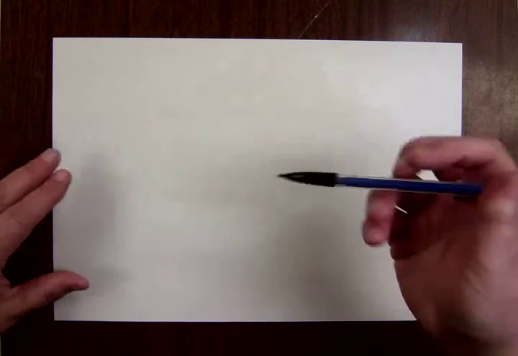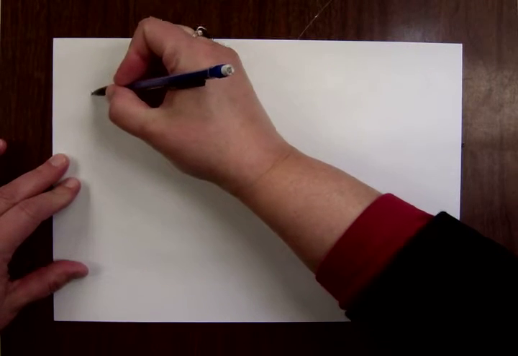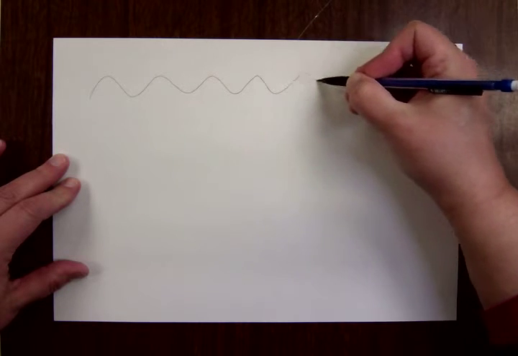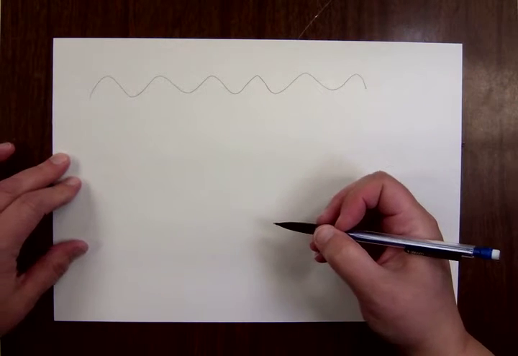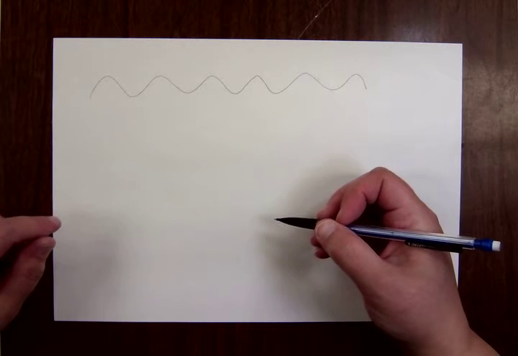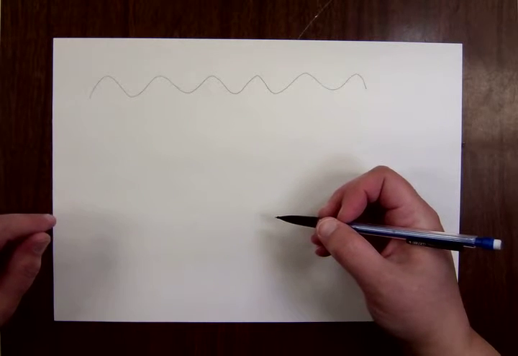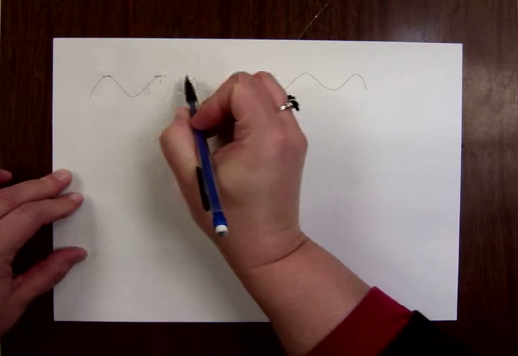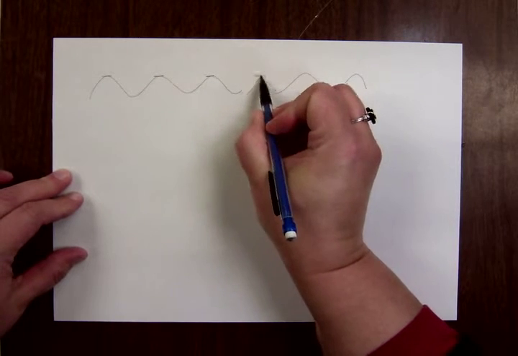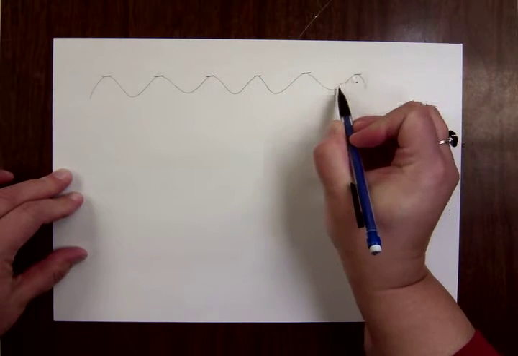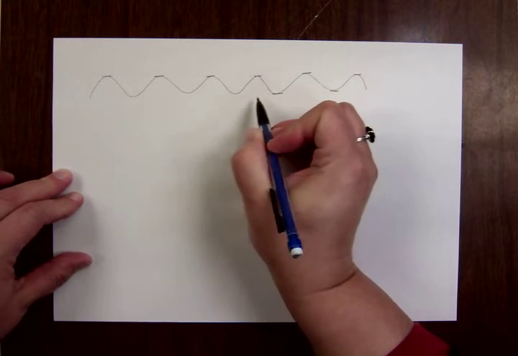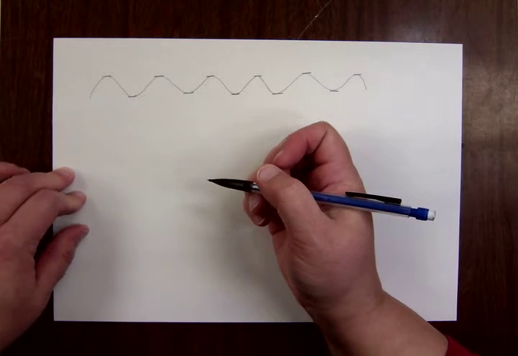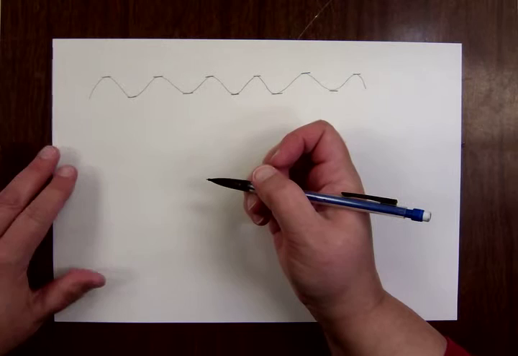Now, generally when we think of a wavy line, we might think of something just as simple as this. But for our project, we want to create a wavy line with some variety to it. We're going to call these bumps on top our peaks, and we're going to call these dips down below the valleys. And that will make it easier so we're all talking about the same thing.